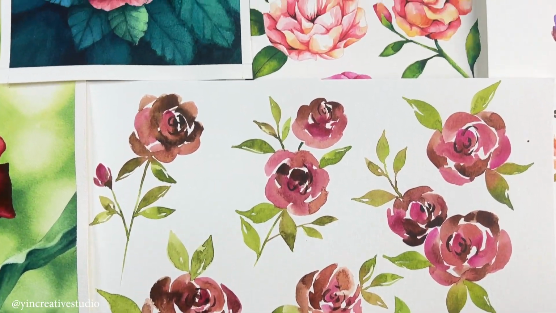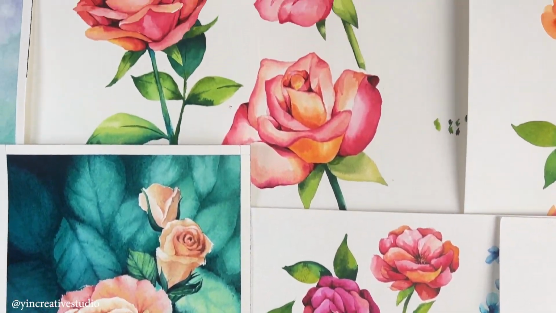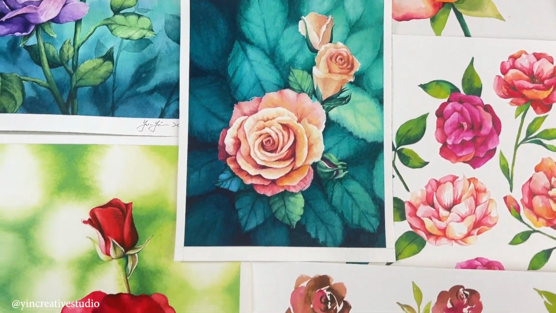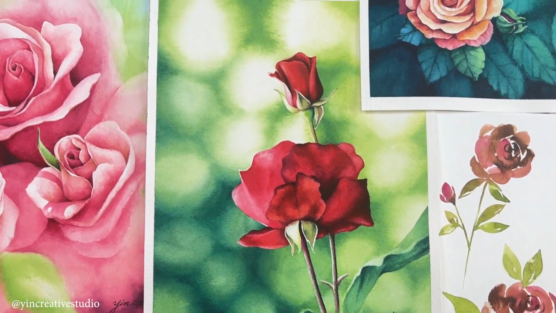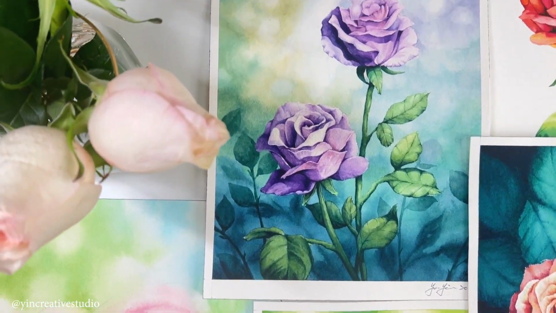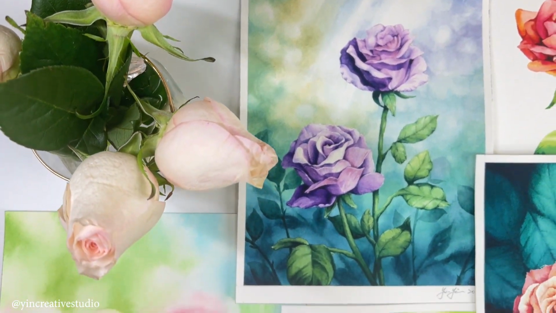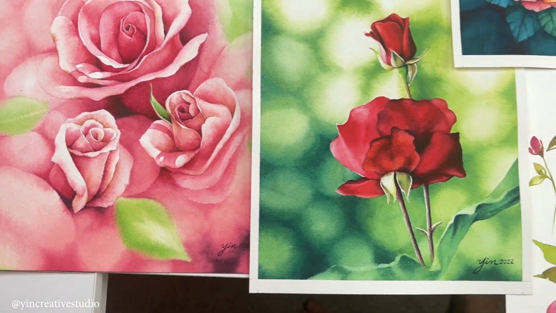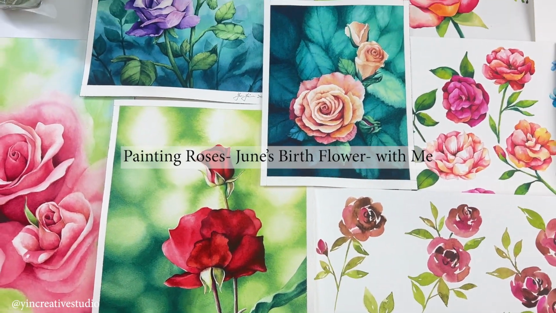Have you gone through your old paintings and realized that you can improve or change some of them? Have you painted the same subject and wondered how you can create different paintings each time?